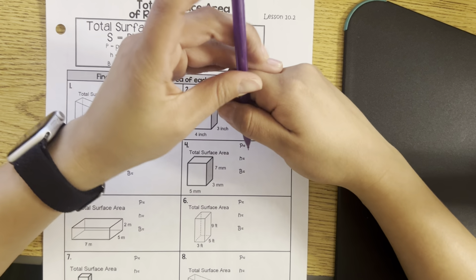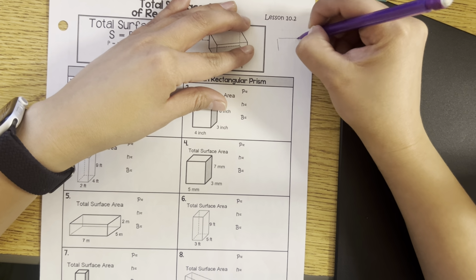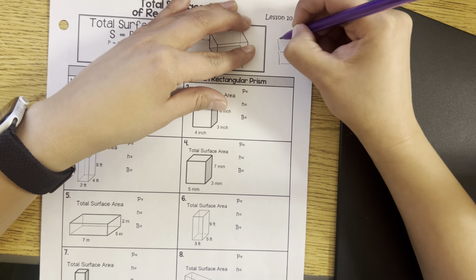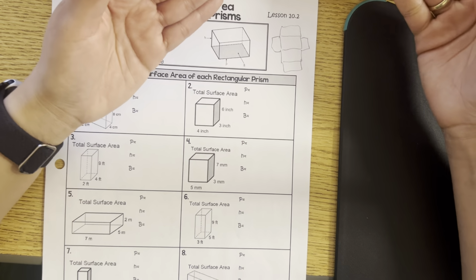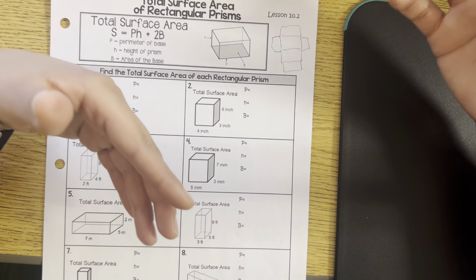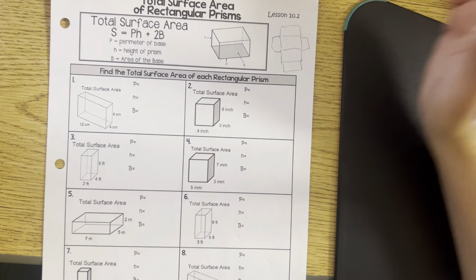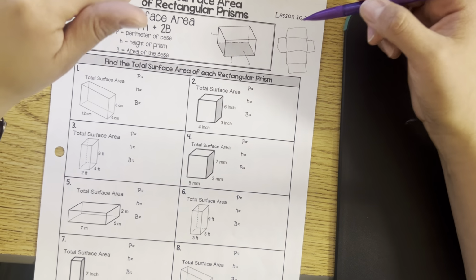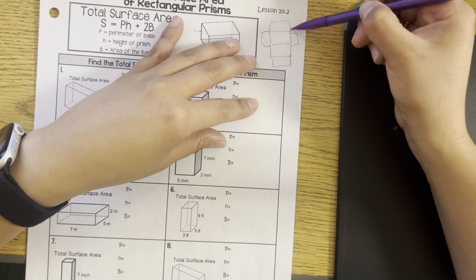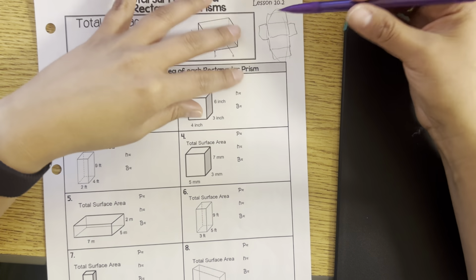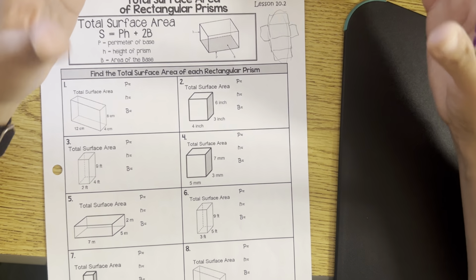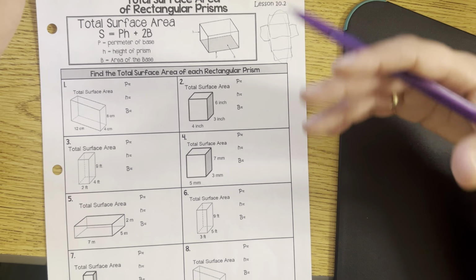In 7th grade, you focused on finding the surface area of what's called nets. This is like the flattened version of a prism. It's an open net where it looks like a cardboard box that's opened flat. That's this. Whereas lateral surface area was just focusing on everything but the two bases, total surface area is talking about finding the whole surface area, so bases and the faces.